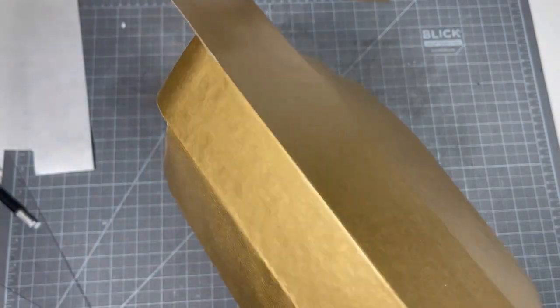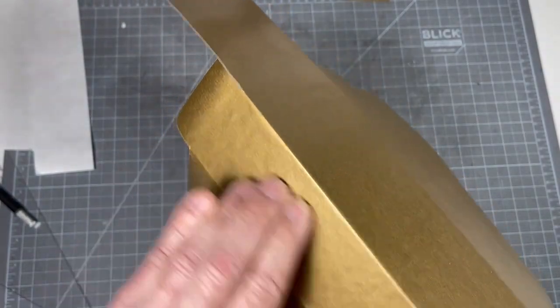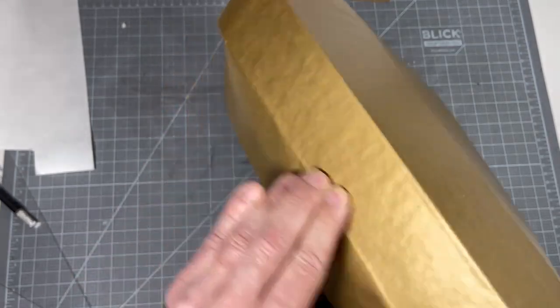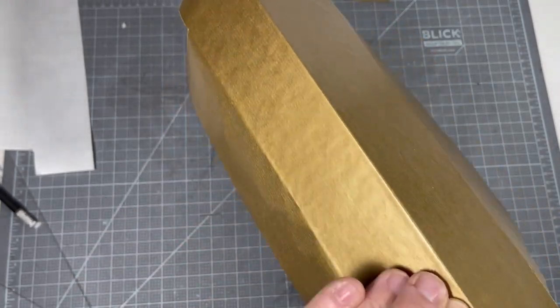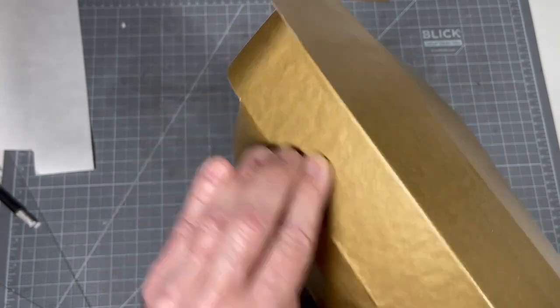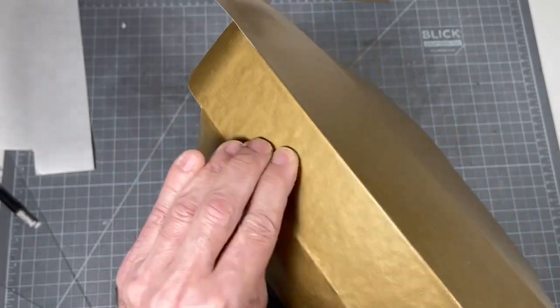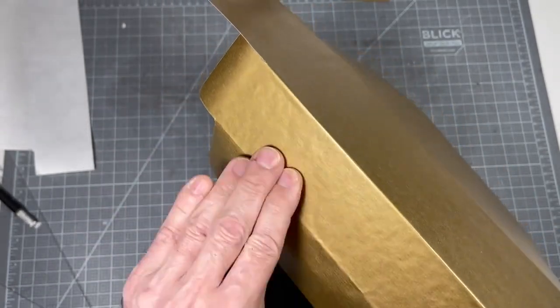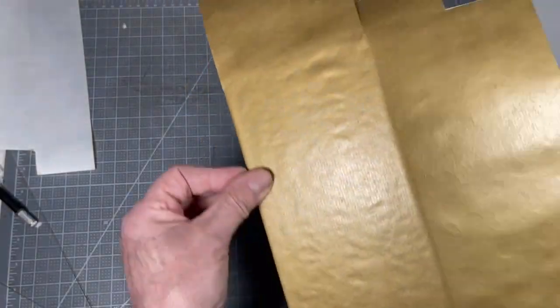So I didn't use a mirrored material. This just has a nice sheen to it, because you can see some of the bumps and the imperfections on here because it is this board, and the paper is very thin. So it's going to have a little bit of a bumpy texture on it.